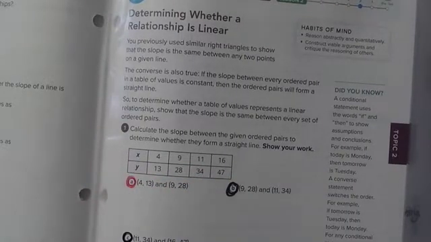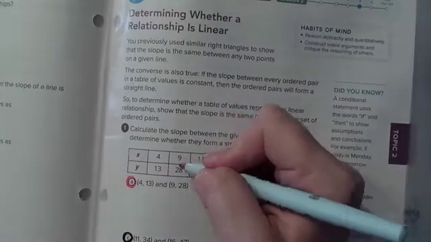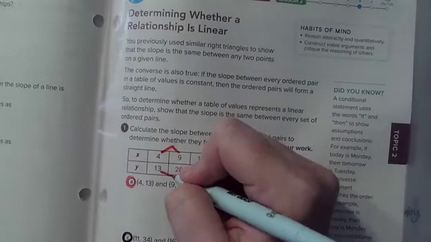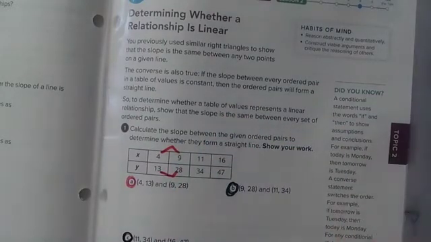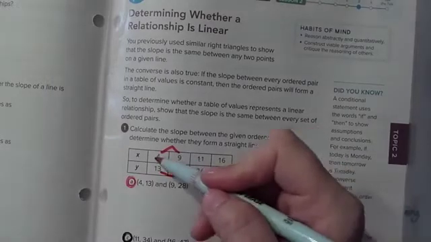Okay, so for A, we're going to do it between the points 4, 13 and 9, 28. So we're going to determine the change between those two. Just like we did in the last video, you take the second number and subtract the first.